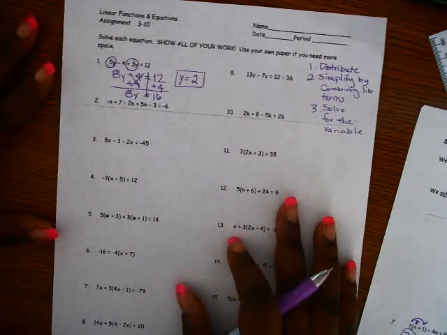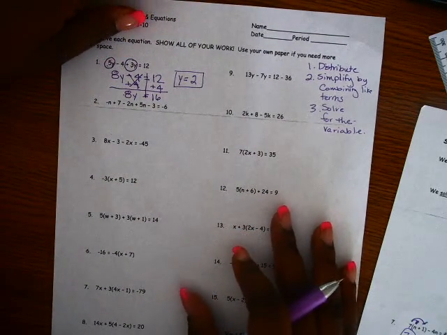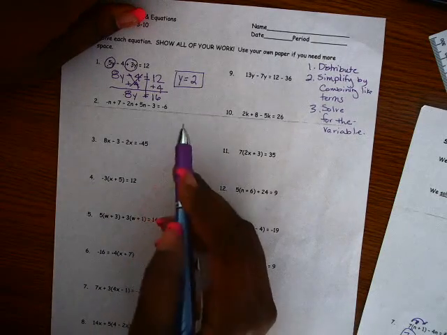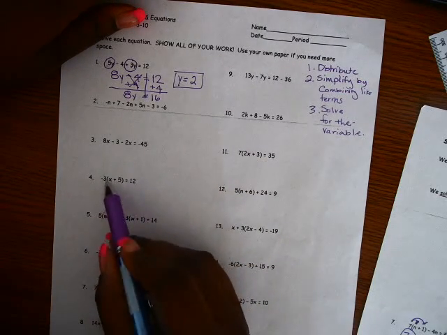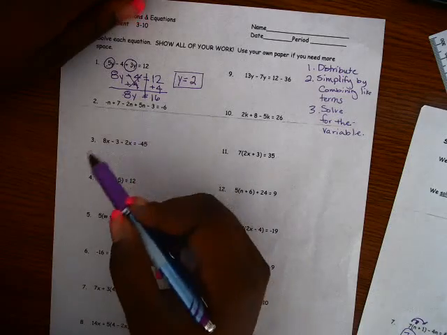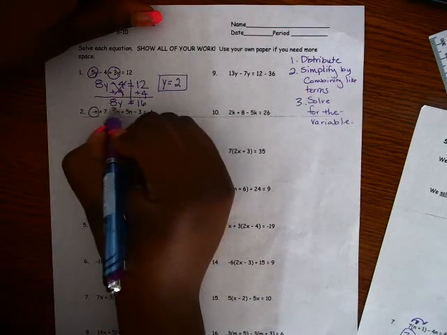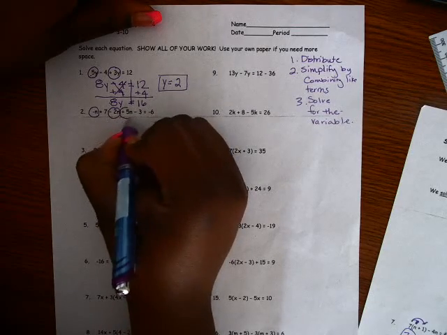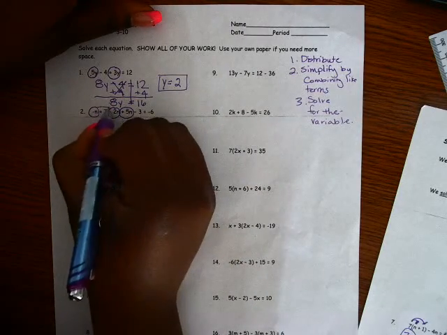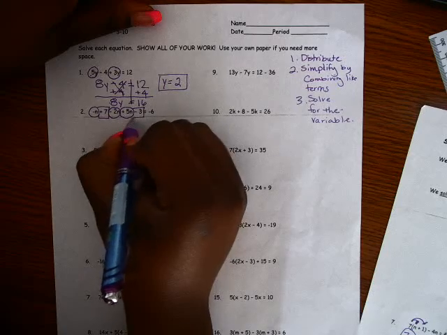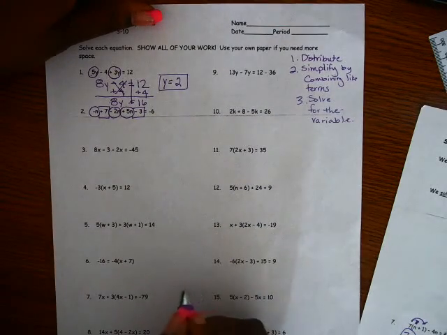Let me do number 2 for you, and then I'll leave you to do the rest. Well, I'll do number 2, and then I'll do number 4. So, because that's a distributive, and then this is just a combined like terms. So I have n's, negative n, negative 2n, positive 5n, and then I have positive 7 and negative 3, and they're all on the same side of the equal sign, so I can combine them.